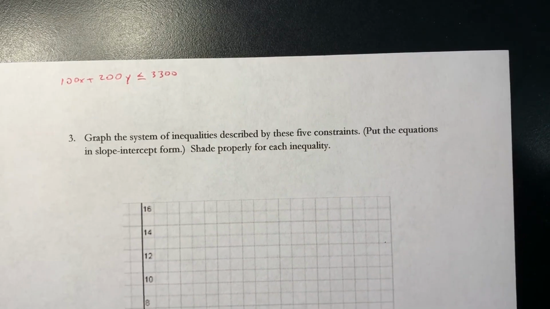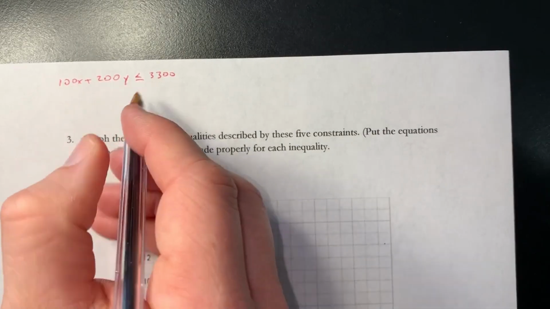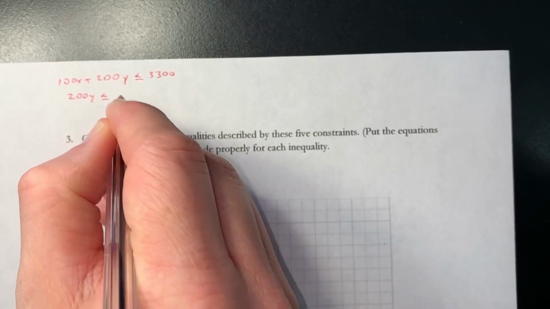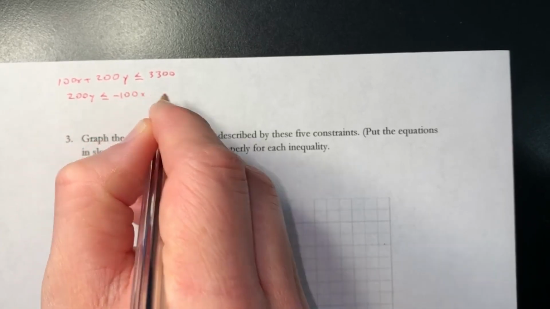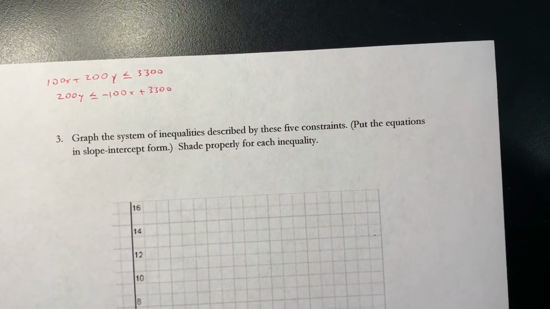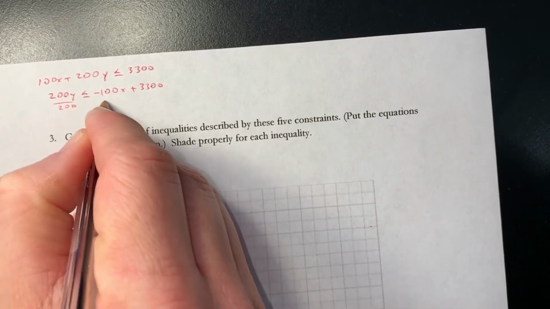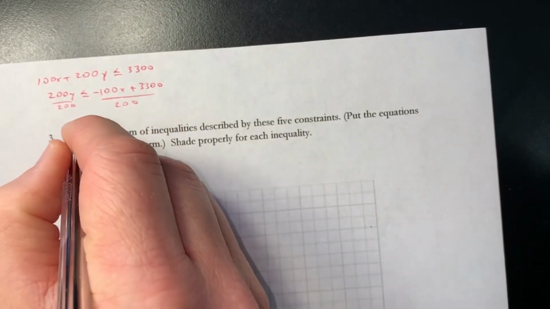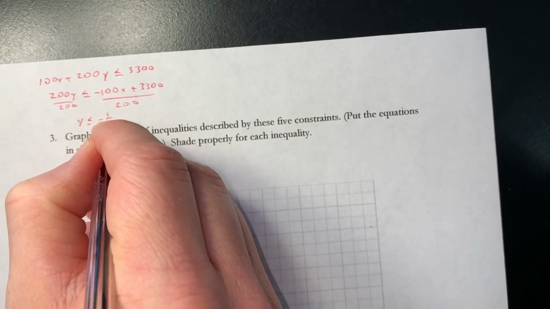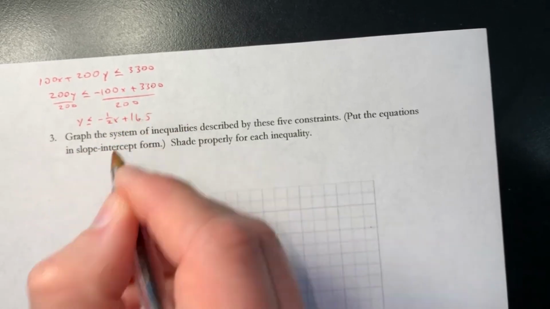Okay, so we're going to put that into slope-intercept form. I'm going to move this 100x over to the other side. So I get 200y is less than or equal to negative 100x plus 3,300. Okay, and then I can divide everything by 200. And I get y is less than or equal to negative 1/2 x plus 16.5.